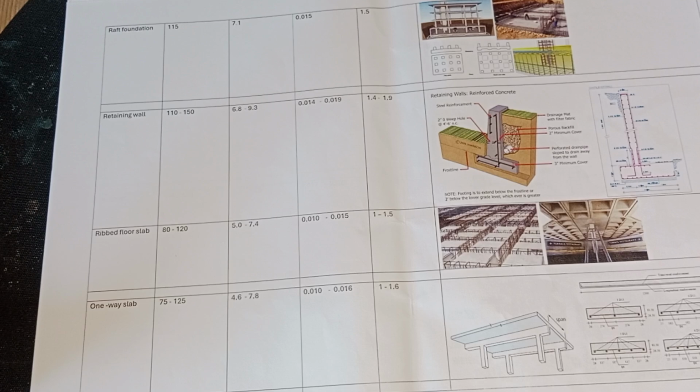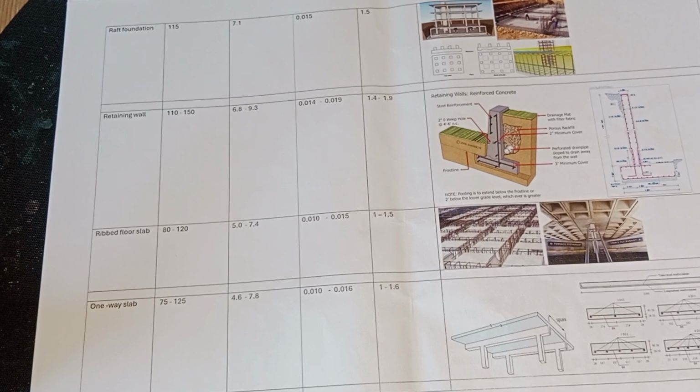For one-way slab, you know that in one-way slab in general we have reinforcement in two ways. In the short span we have the main bearing or load-taking reinforcement, and in the second direction we have reinforcement for shrinkage. Anyway, in this case we have about 75 to 125 kilograms of reinforcement per unit volume of concrete, and 1 to 1.6% is the ideal reinforcement ratio in the section.